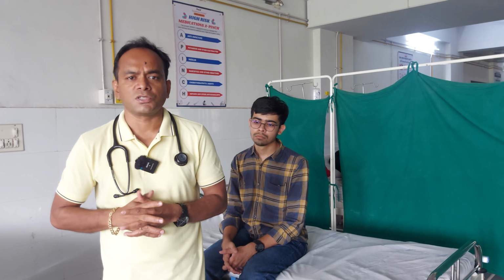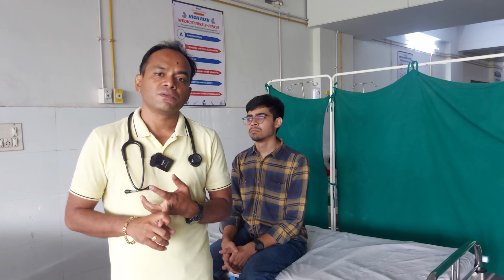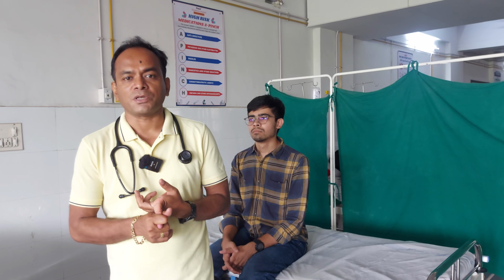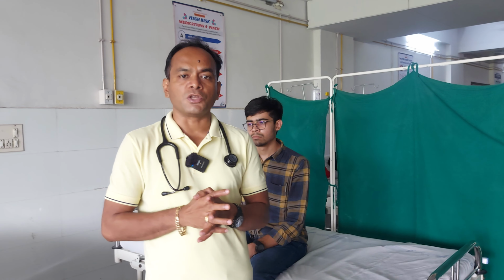The main functions of the posterior column tract are joint sensation, vibration sensation, fine touch, and position sense or proprioception. Now this joint sensation and position sense will come under proprioception only. We can also check the posterior column tracts in terms of 2-point discrimination and stereognosis.